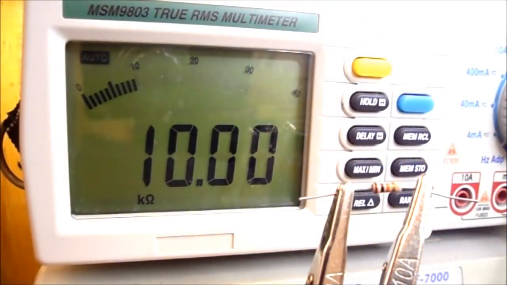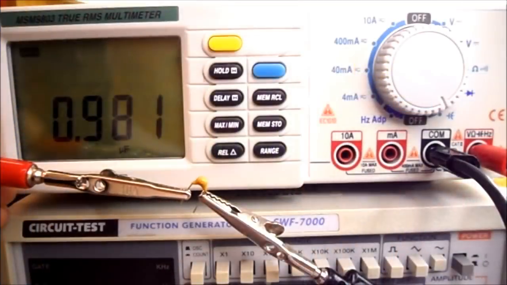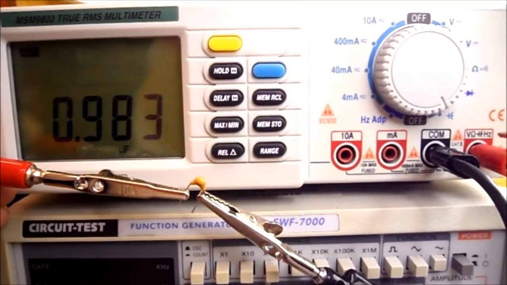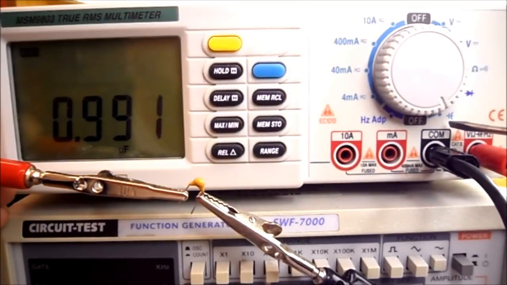So using the ohm meter, you can see my 10k ohm resistor is actually 10.01 k ohms. To measure capacitance, the red lead goes in the hole with a little capacitor symbol, the black lead goes into the common hole, and the knob on the digital multimeter goes all the way around till it points to this little capacitor symbol.